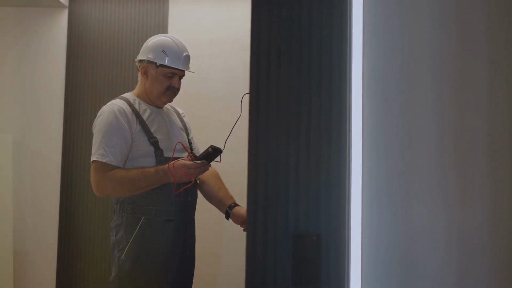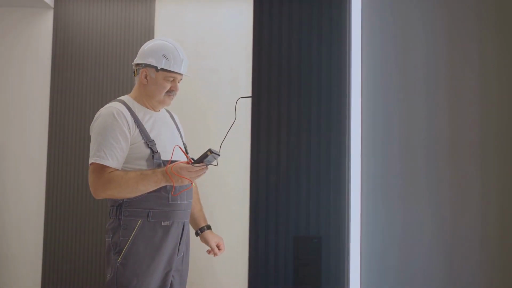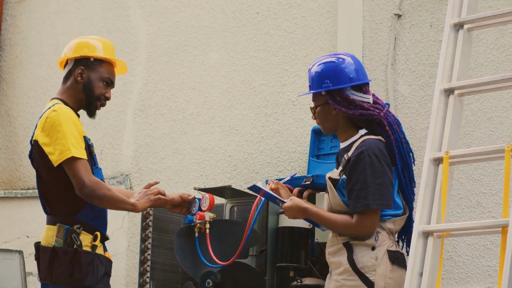Remember, working with electricity can be dangerous. Always follow BS 7671 and other relevant regulations. Your safety and the safety of others depend on it.